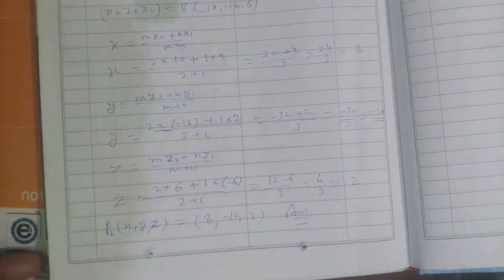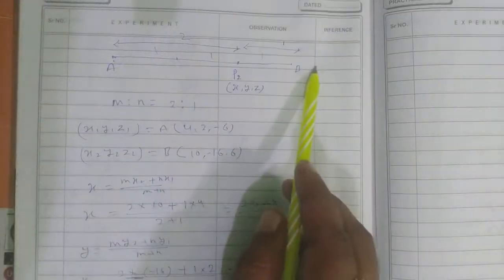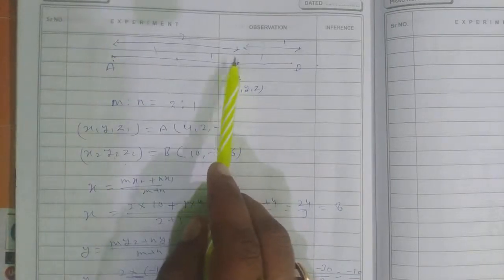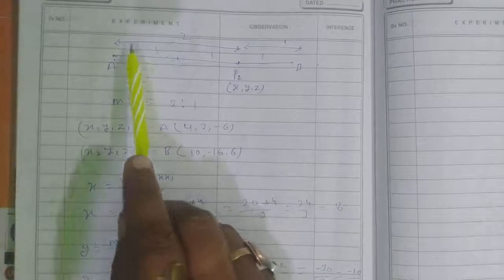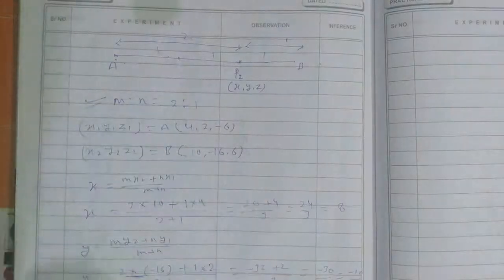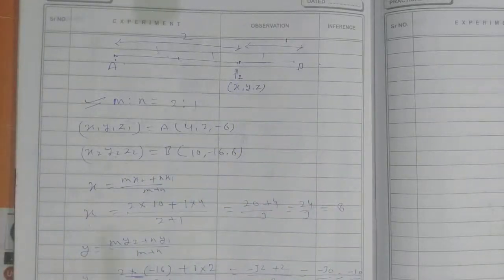When the line AB is divided by P2 in this position, according to the second condition, the ratio here is 2:1. That means P2A distance is 2 and P2B distance is 1. So when the ratio changes, the coordinates of point P2 also change. According to this, you will solve every question.